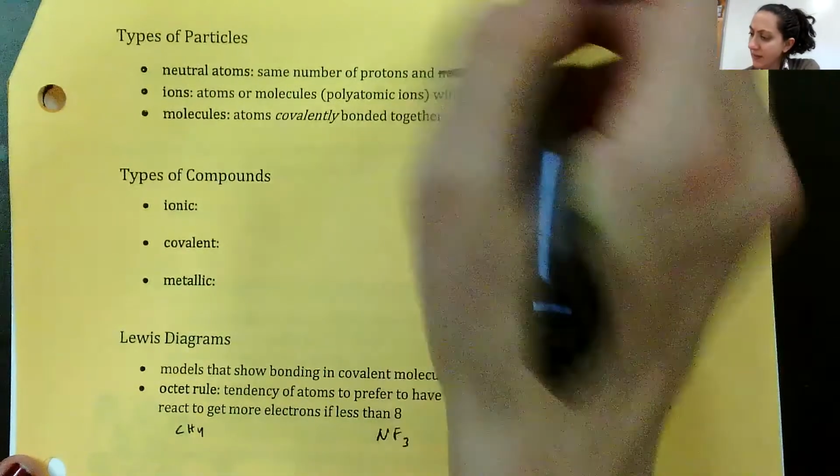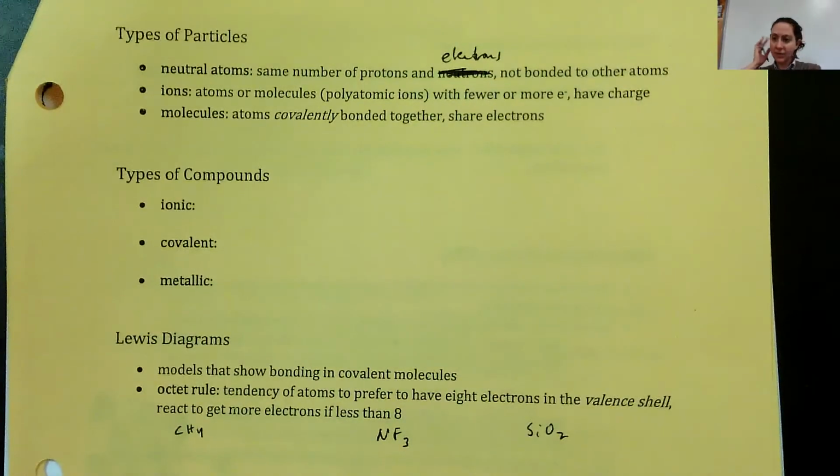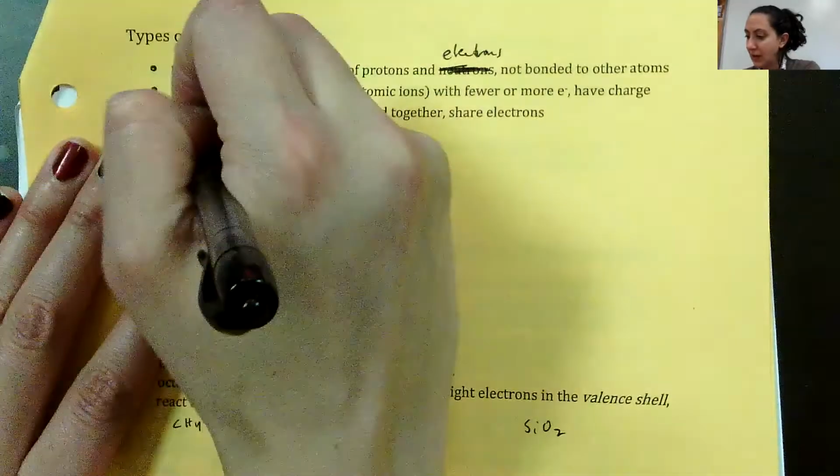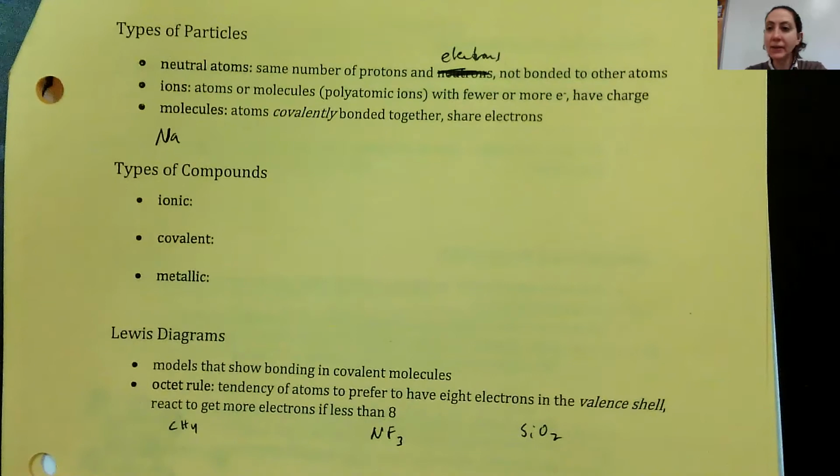Neutrons is wrong. Sorry about that, typo. And they're not bonded to other atoms. A great example of this would be sodium. Sodium by itself, it's a metal, it's shiny, and it's just an element by itself. So that would be an example of a neutral atom.